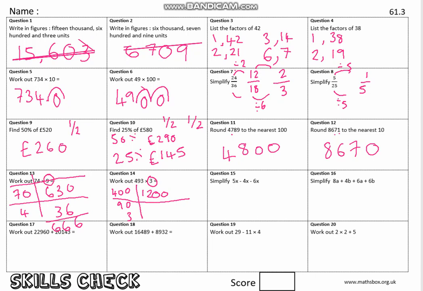Well, that's 27. So I'm going to write my 27 here. Then I'm going to add my missing 0. And then what's 3 times 3? Well, that's just the number 9. And then all I've got to do is add those together, and I've got my answer of 1,479.